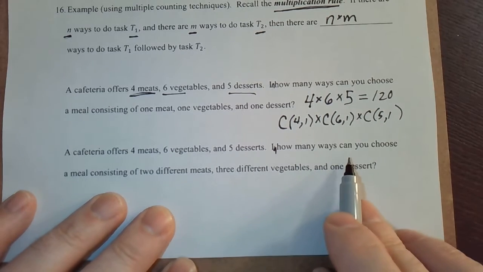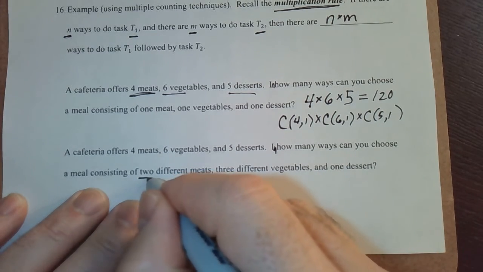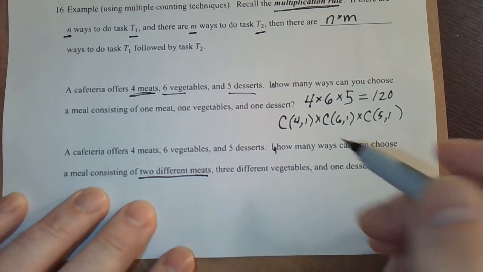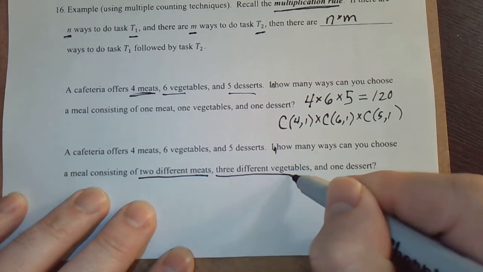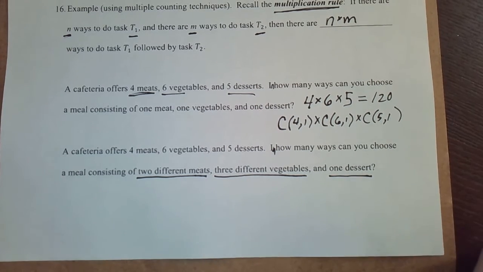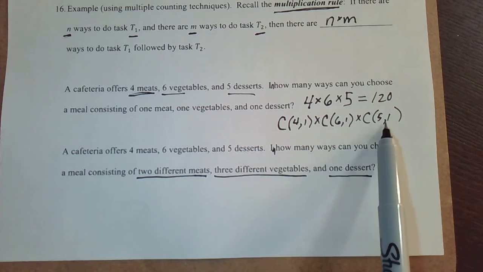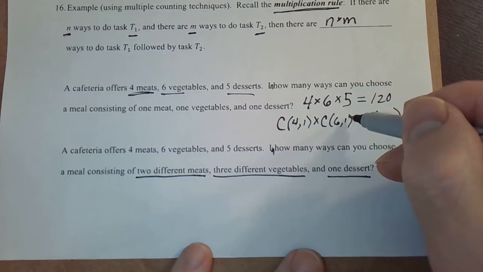In how many ways can you choose a meal of 2 different meats, 3 different vegetables, and 1 dessert? Well, it's really not that difficult if you look at the way we wrote the answer to the previous problem.